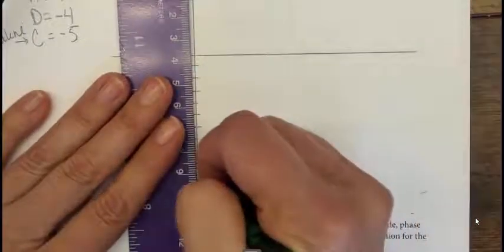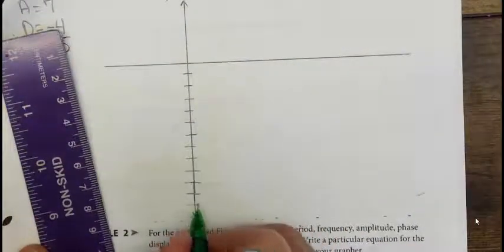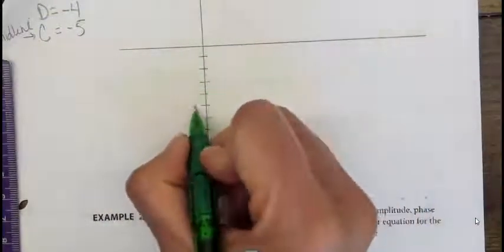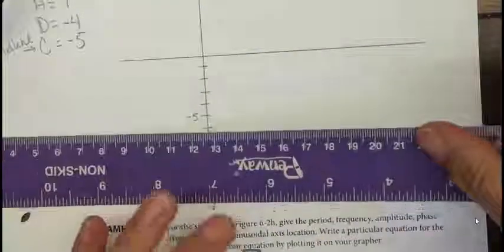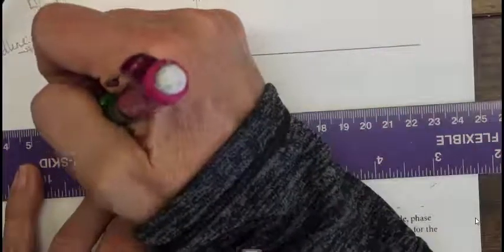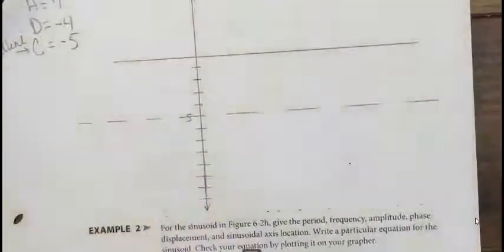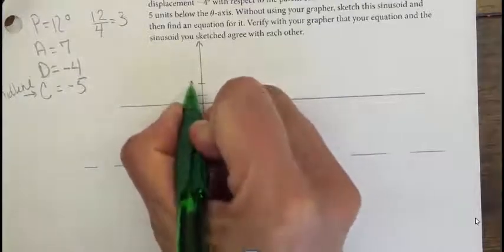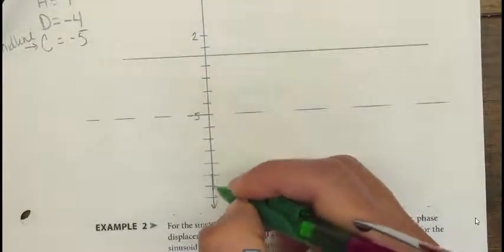Graph paper would be helpful, but I did not give you graph paper, sorry. Okay, so 1, 2, 3, 4, 5 puts me at -5. That's where my midline is going to be. So I'm going to go ahead and graph that, because that's where my C is. I'm going to use a dotted line. I'm also going to go up to +2 because that's going to be my highest point. And this should be -12.